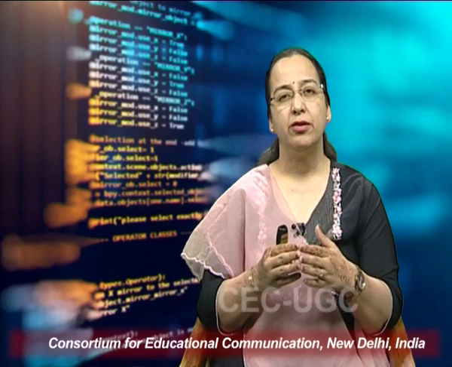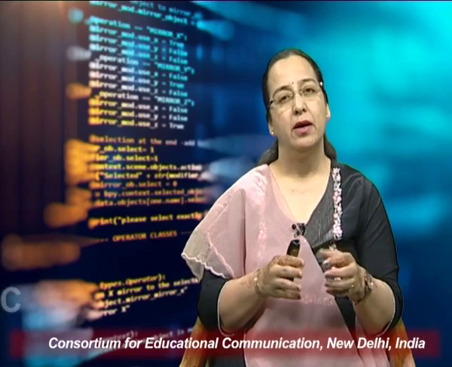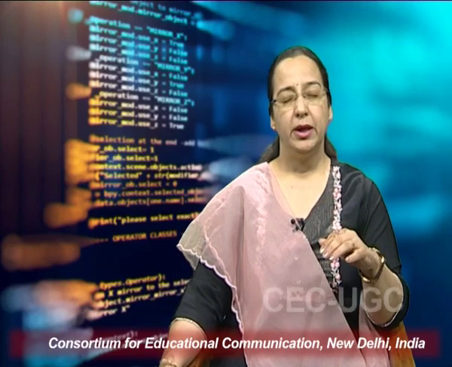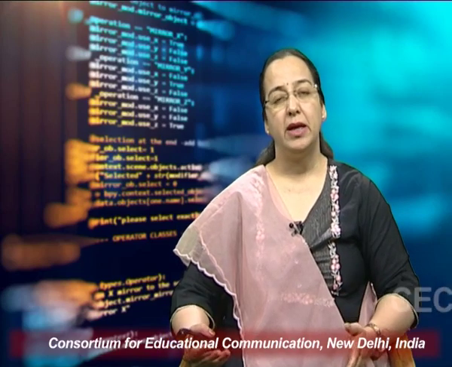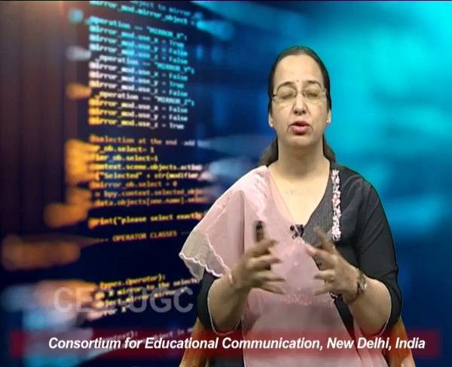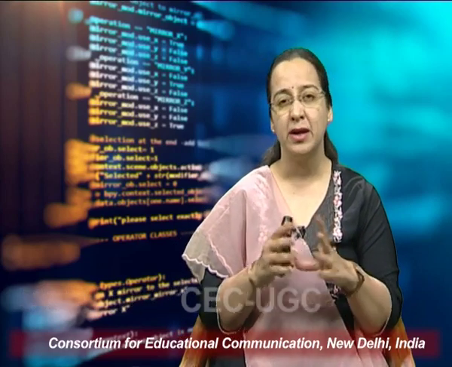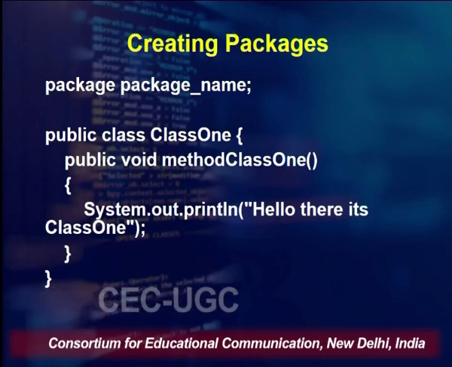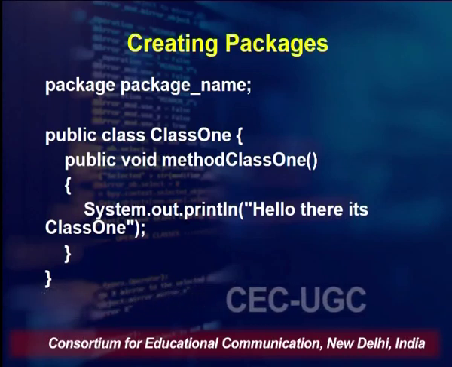So, how are these kinds of packages being used, that we have seen. What is the fundamental behind these packages, why they are used, we have seen. Now, the point is how these packages are created. So, let us look at the creation of packages with the help of examples. As I have told you, creation of a package begins with the keyword package. So, here is a very small program for this demonstration.